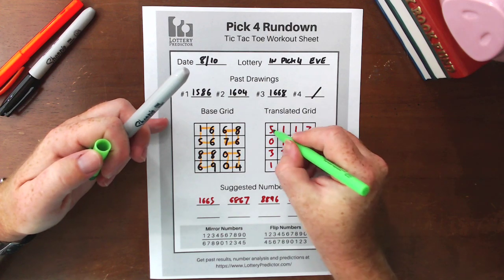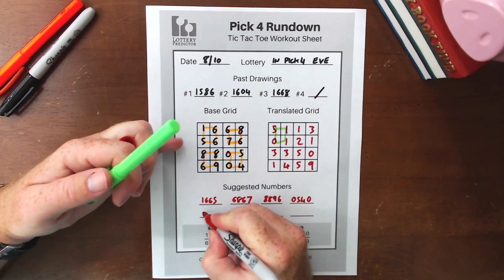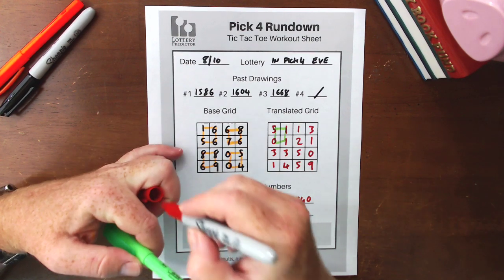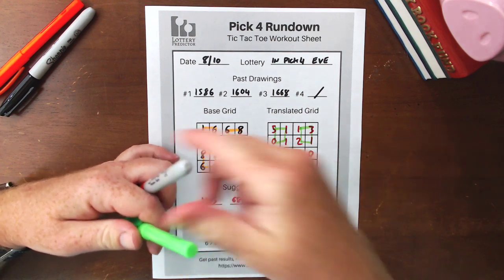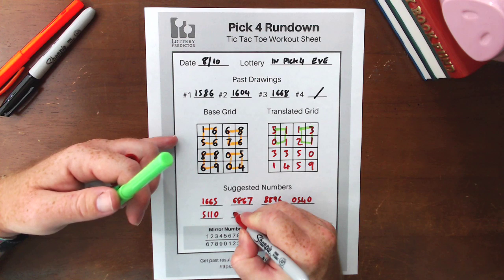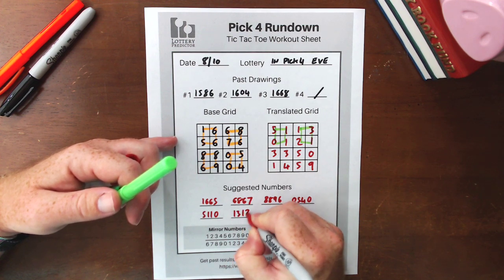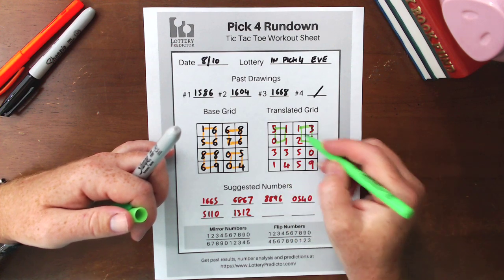Now we can go ahead and use that same pattern again on our translated grid. So top left would be a 5110. Top right is a 1312. And I'm seeing a lot of doubles in these. I think pretty much every number out of this has a double in Indiana. So that's an interesting pattern there. Maybe a good indication that doubles are a good one to start watching out for.